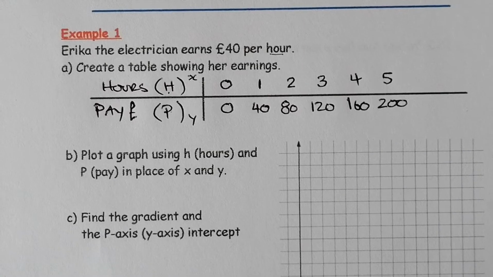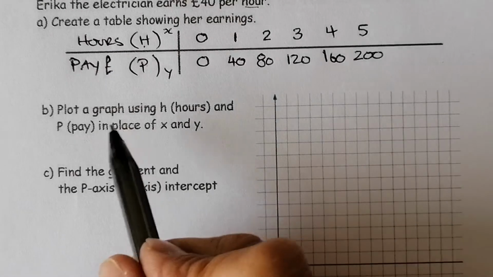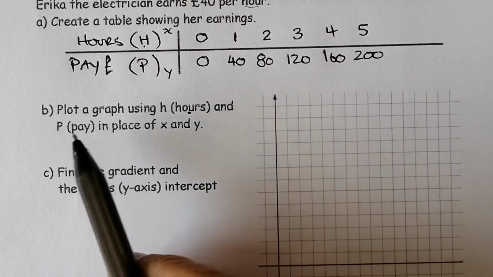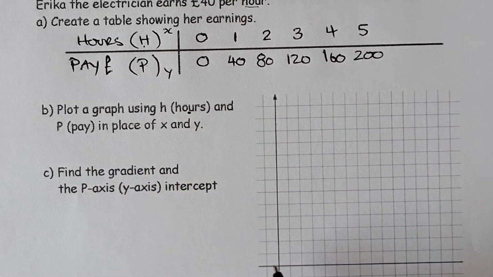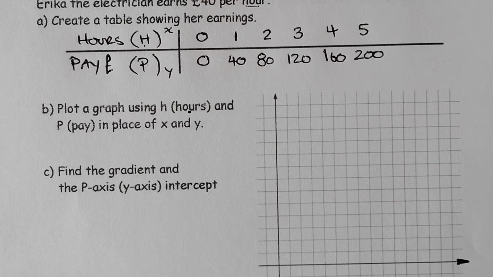Just breaking this down into small parts, what I'd like to do next is to plot a graph using H, hours, and P, pay. Hours or time would always go along the X direction, so this is going to be the H axis, and that's going to be the hours that we're working along here.